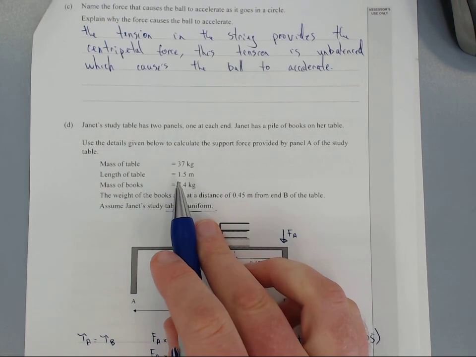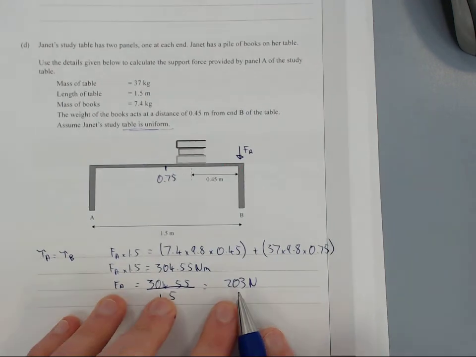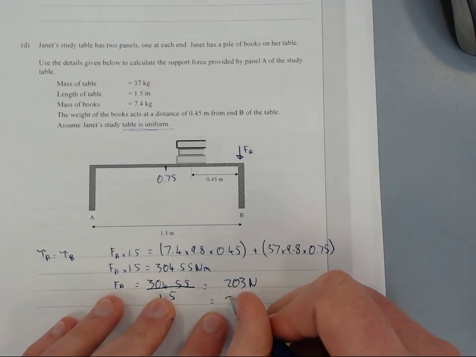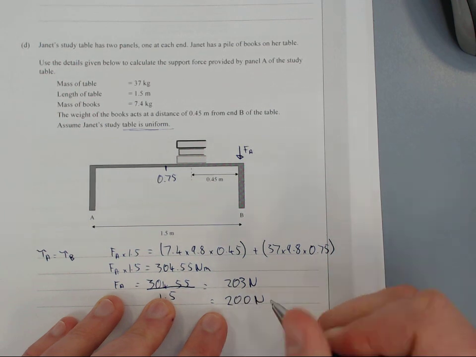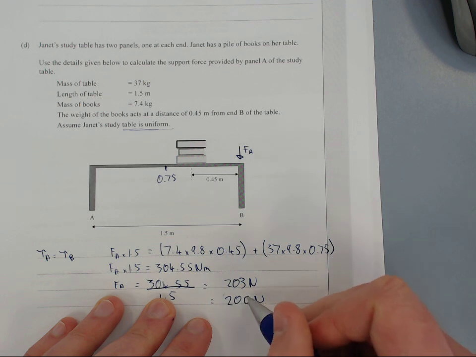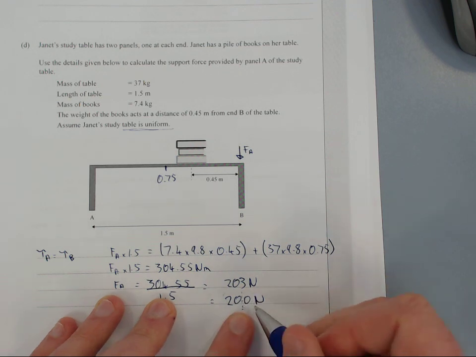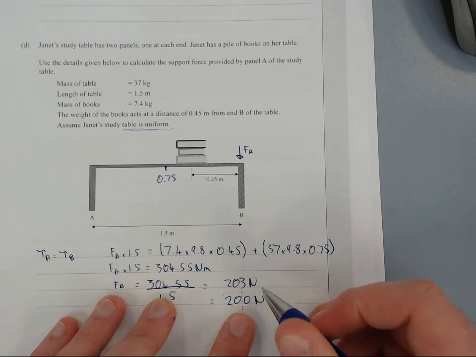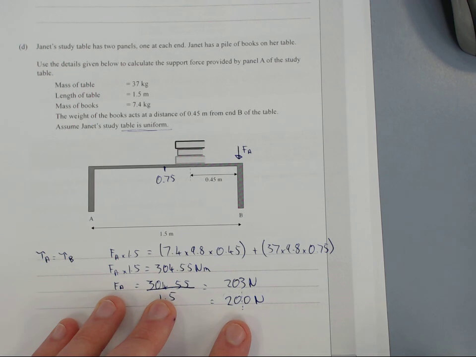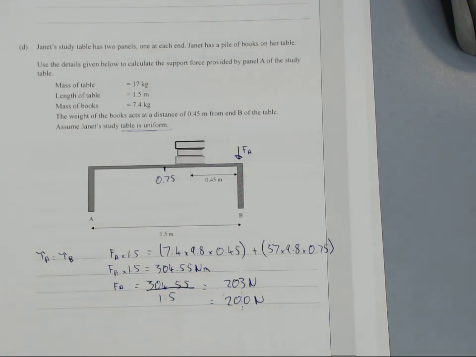But to 2 SF again, it can't be 203, it's got to be 200, because these two here are our first two significant figures. Everything past here we can't ever know, or it can't be accurate to, so it has to be 2 SF because we're given it here. And that seems reasonable, and that is the answer.